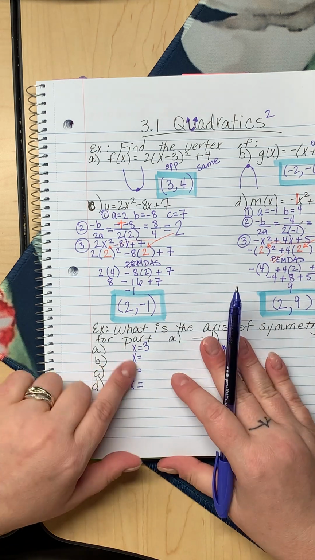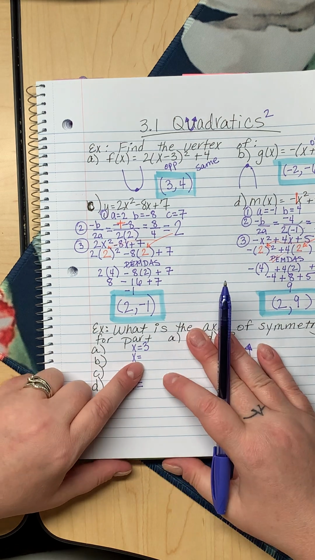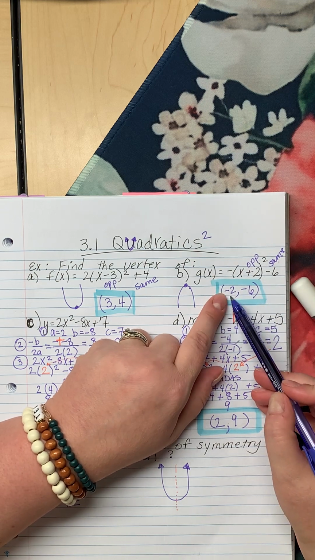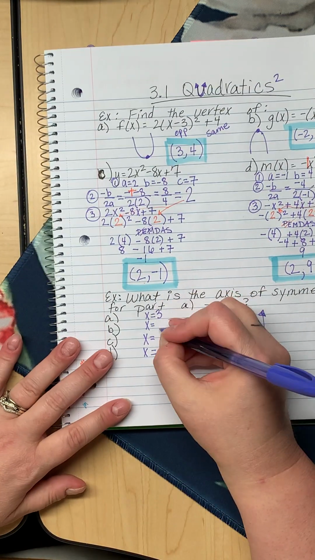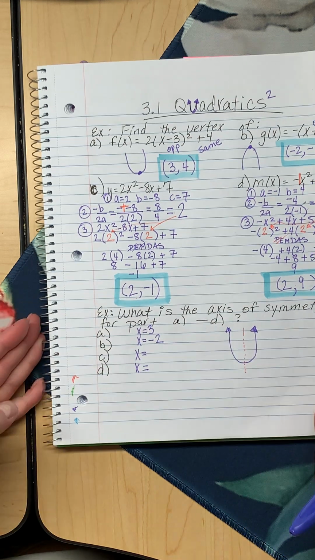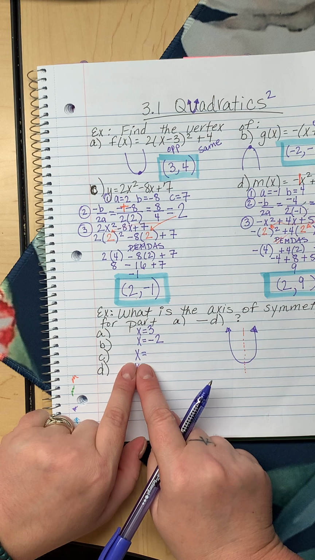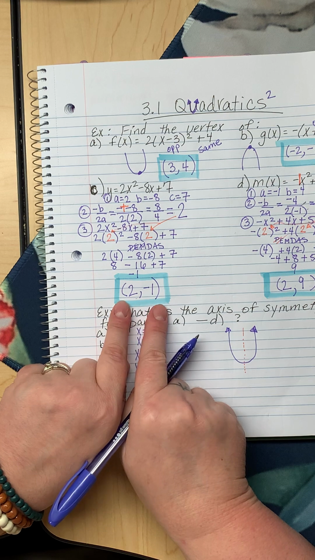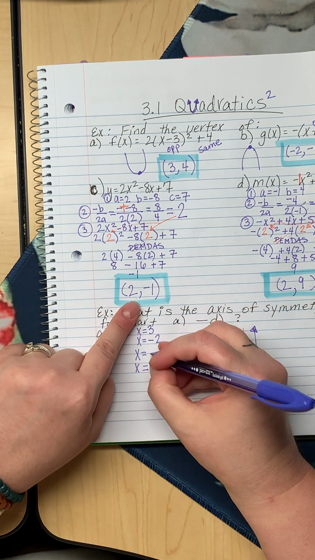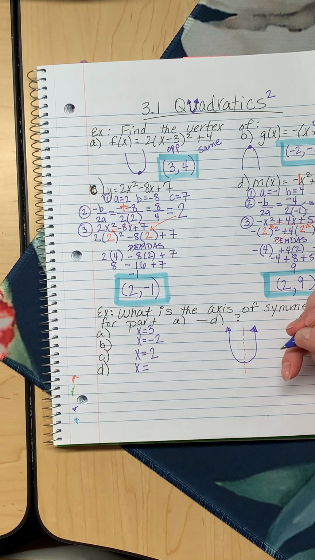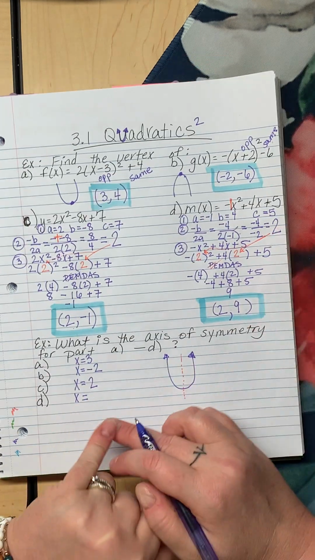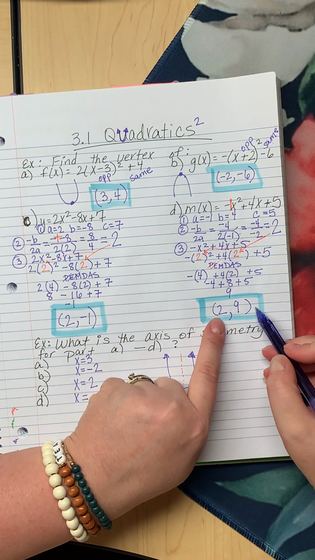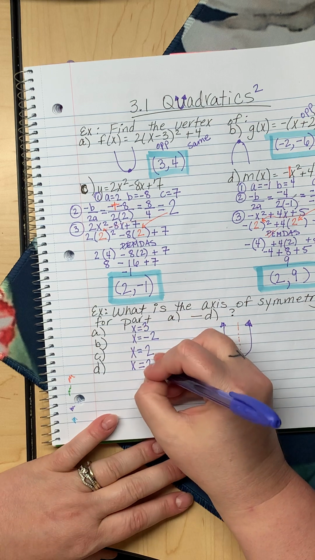Okay, part B, still axis of symmetry, so x equals, but we use the number from the x value, so x, y, negative 2. Hey, so axis of symmetry comes from your vertex. If we look at part C, our vertex was 2, negative 1. And which one do I use? I use the x value, the first number. So x equals 2. For part D, the axis of symmetry is x equals the x value from your vertex, which is x, y. So 2. Yay!